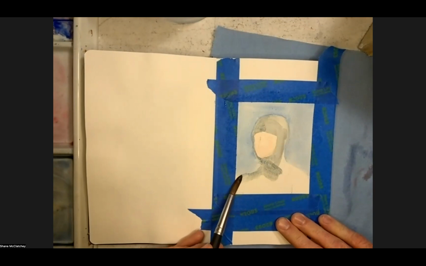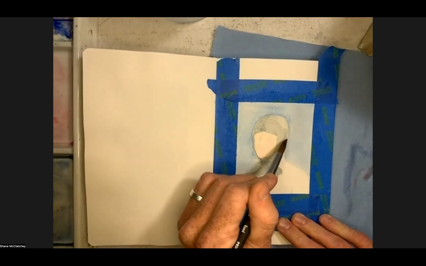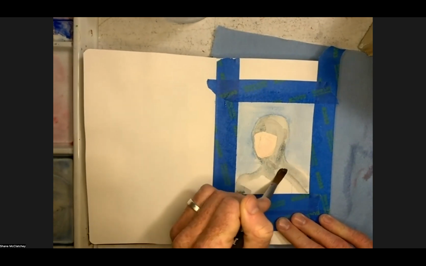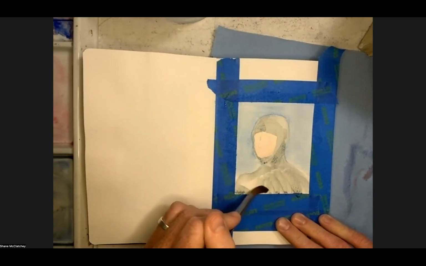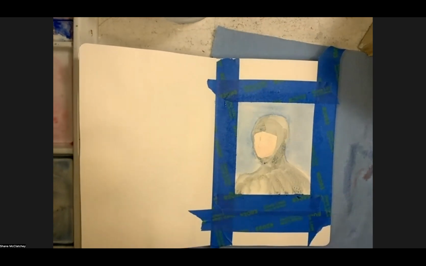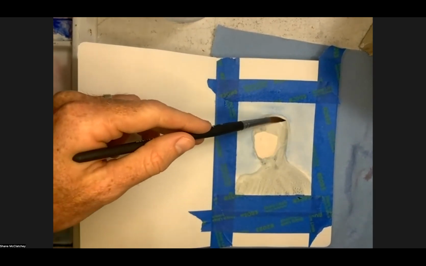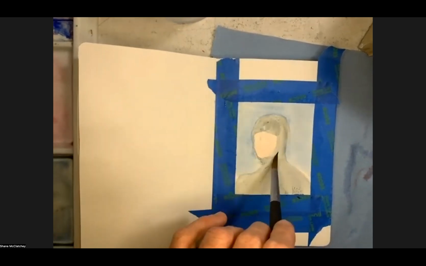And then definitely when I go in and carve out those darker shadow shapes, I'm going to be more heavy-handed with those. Definitely underneath the chin, where the chin turns down towards the neck, is a softer, smoother transition. So let me fill all this in and then I'm going to try to address that wet into wet.